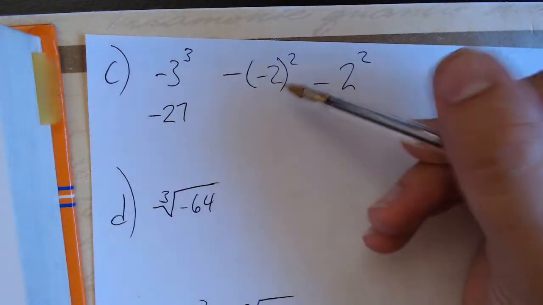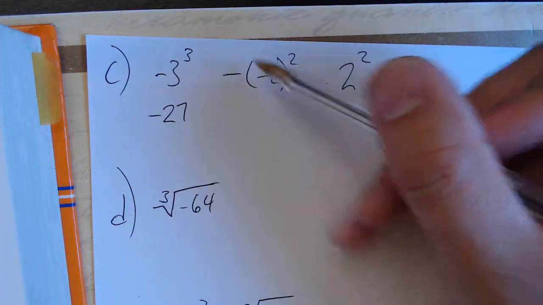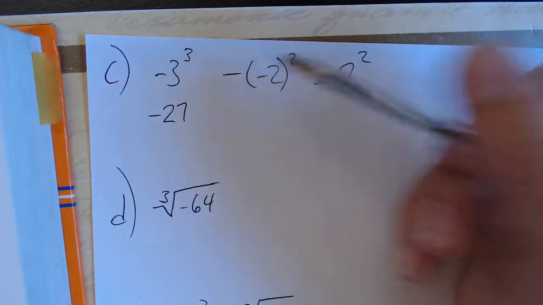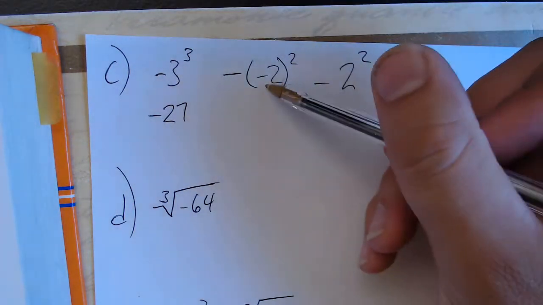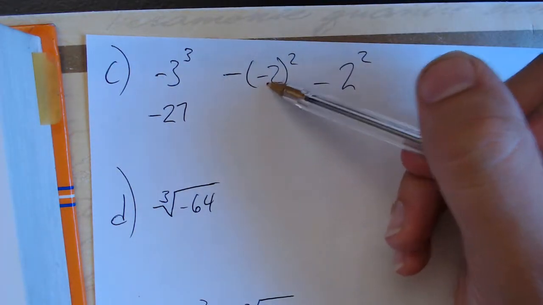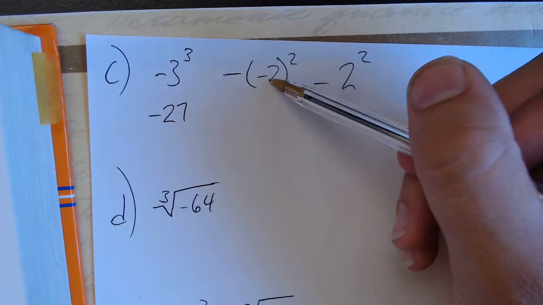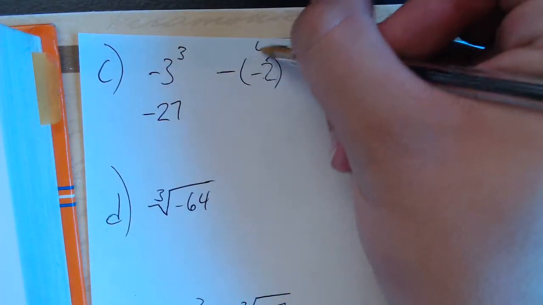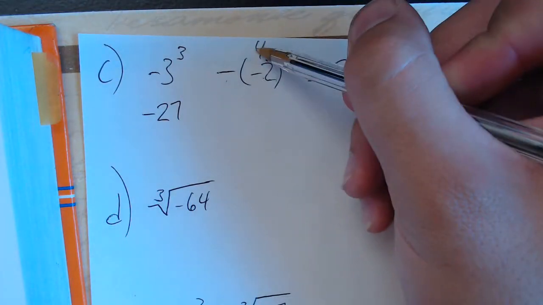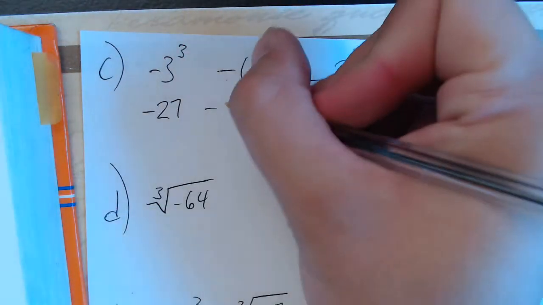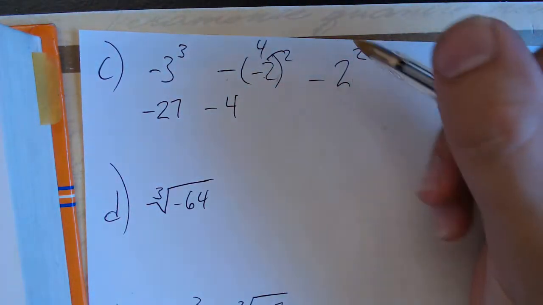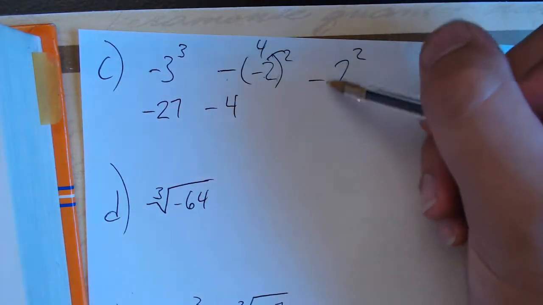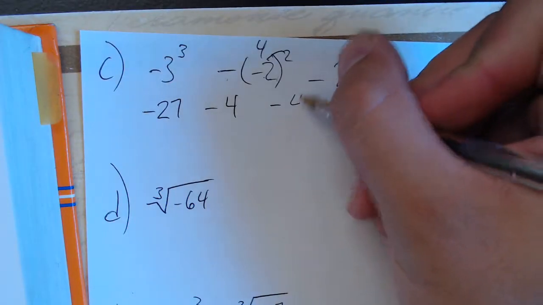Now, in this one, since the negative is included in a set of parentheses, this exponent is being applied to the 2 and the negative. So we can read this one as negative 2 times negative 2. Negative 2 times negative 2 is a positive 4. So this becomes positive 4. Then we apply the negative outside the parentheses, which makes it minus 4. And then the last one, the negative is not included in parentheses, so this just becomes 4 times the negative, which also becomes another negative 4.